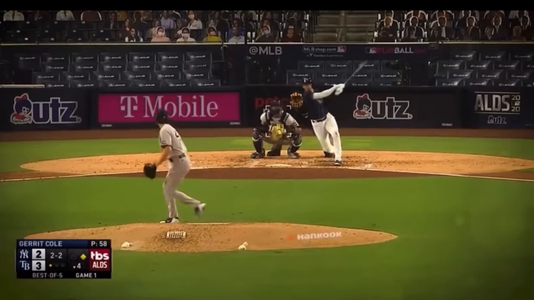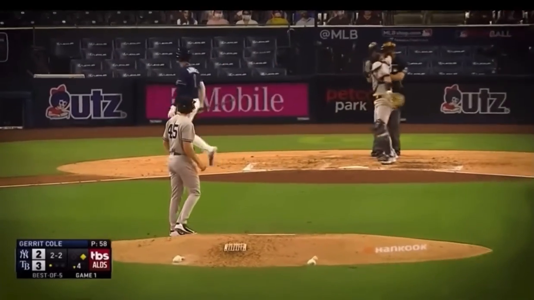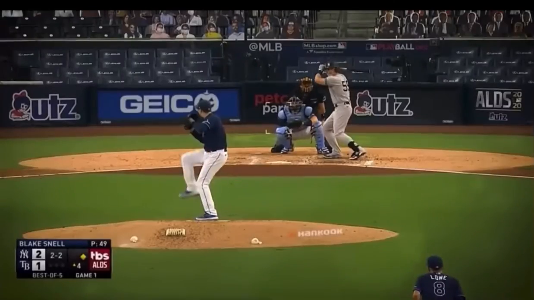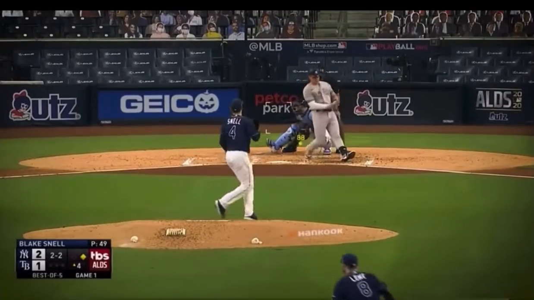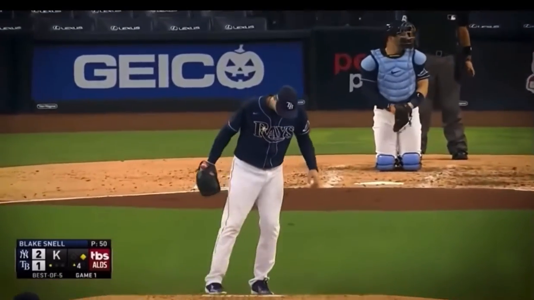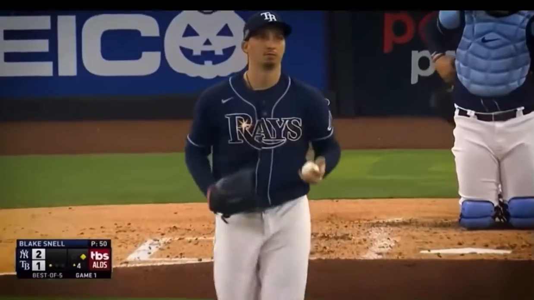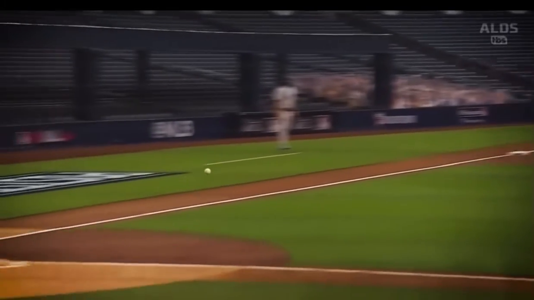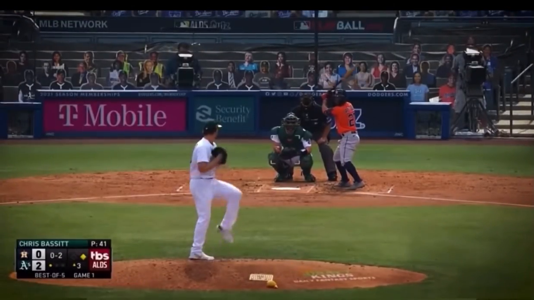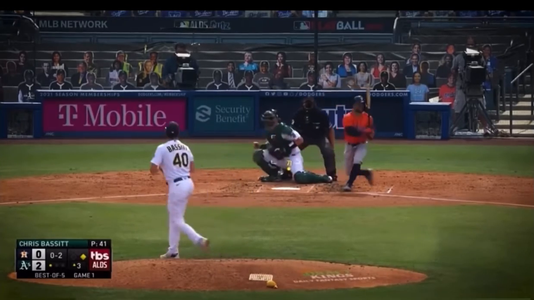Now we head to our last stat of the video. Our last stat is weighted runs created plus, or wRC+. I'm going to call it wRC+ because it's easier to say, but wRC+ is a hitting stat that treats singles, doubles, triples, and home runs all equally, which is really rare for a hitting stat. wRC+, though, does factor in the ballpark and the environment of the ballpark.